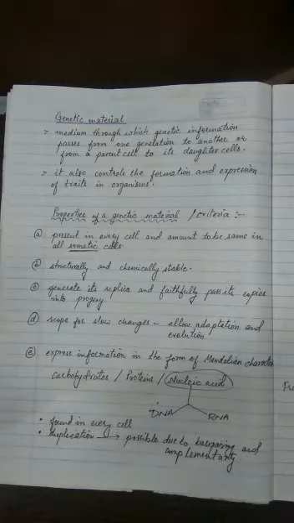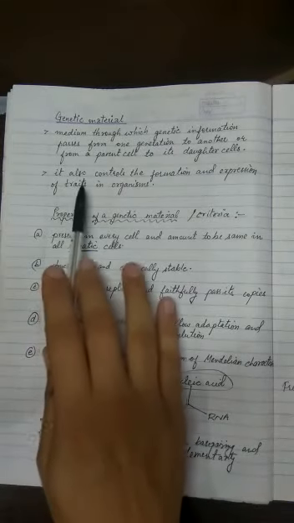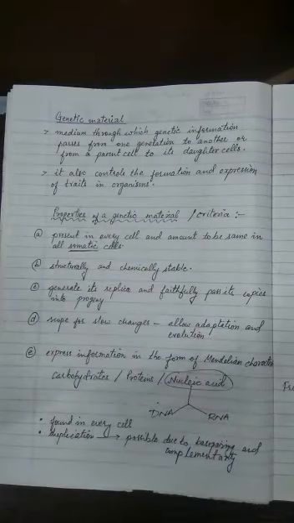And then we can have one more definition of genetic material, that it should also be able to control the formation and expression of traits in the organism. If you remember traits from the Mendel topic, whatever characters are there, those characters have various forms, and all those various forms of a character are called traits. So the expression of a trait and formation of a trait should also be controlled by the genetic material.